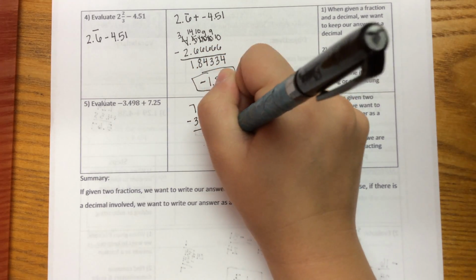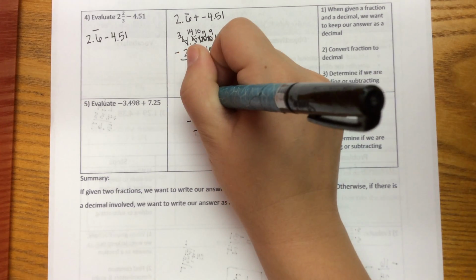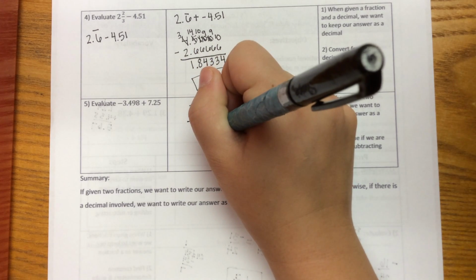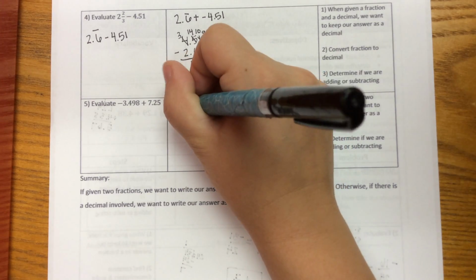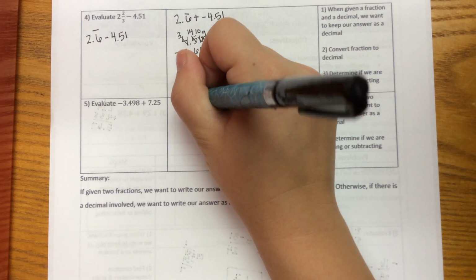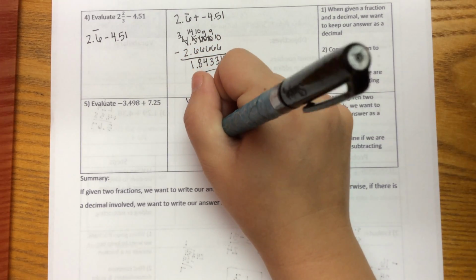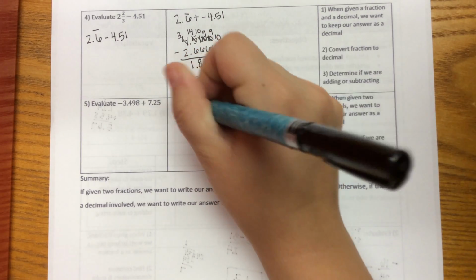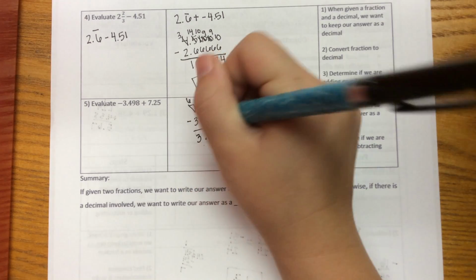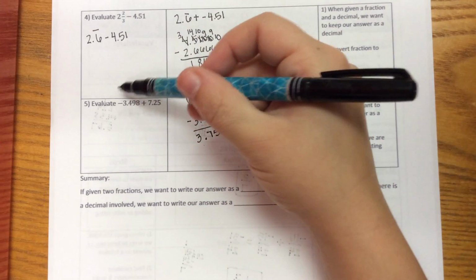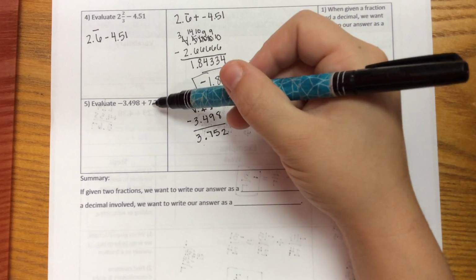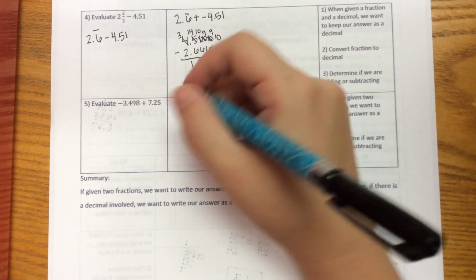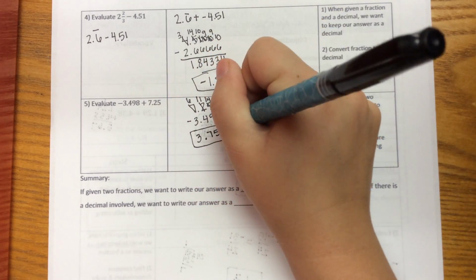10 minus 8 is 2, borrow. 14 minus 9 is 5, borrow. 11 minus 4 is 7, bring down the decimal. 6 minus 3 is 3. I had 3 negatives and 7 positives with some decimals, so the answer is positive, and that would be my final answer.